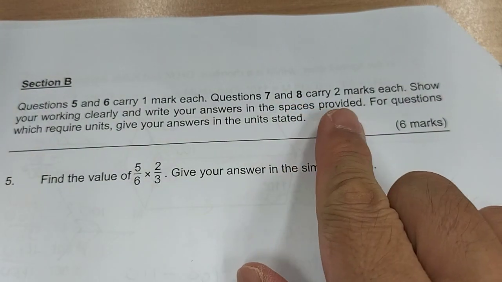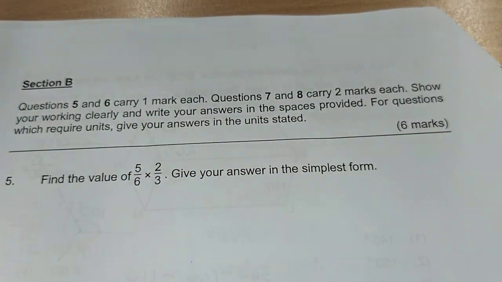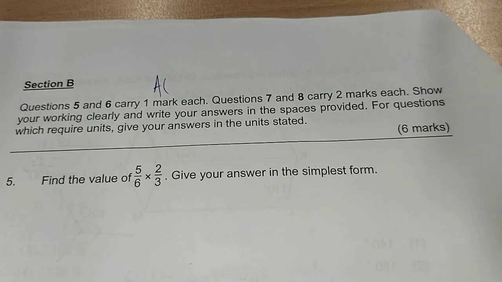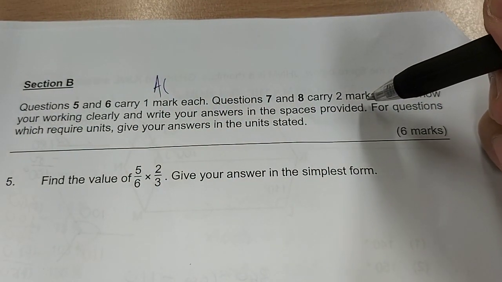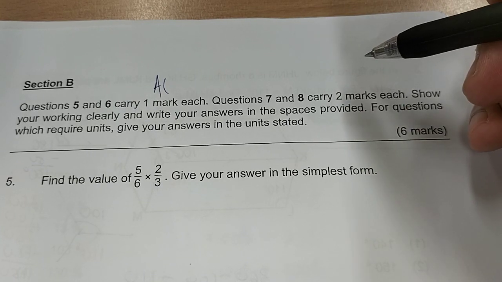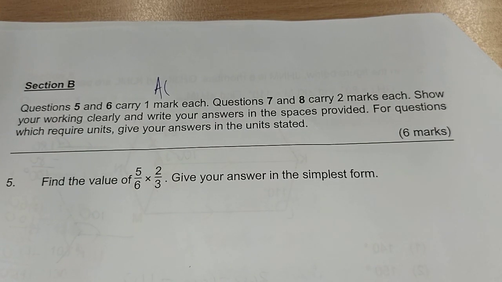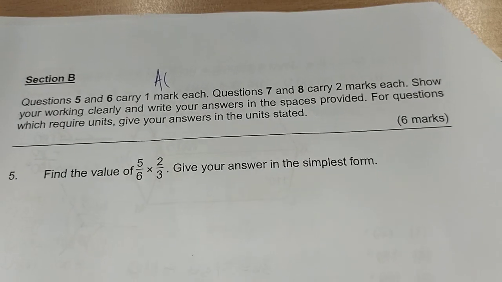Let's go to question 5. Now, do take note of the mark allocation. 1 mark means that you only get answer mark. So definitely make sure your answer, units, everything is fine. 2 marks means there are method marks given. Do also make sure your method is clearly written. So even if you make any mistake in the answer portion, you still get your method marks.